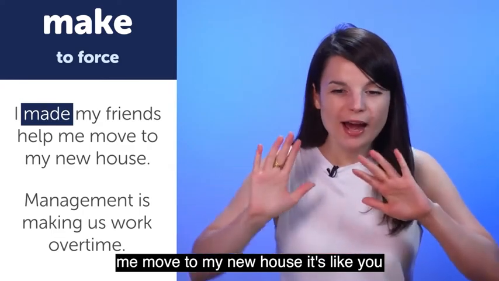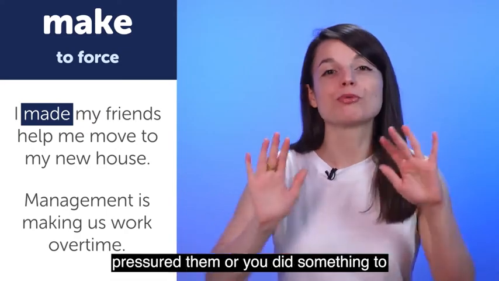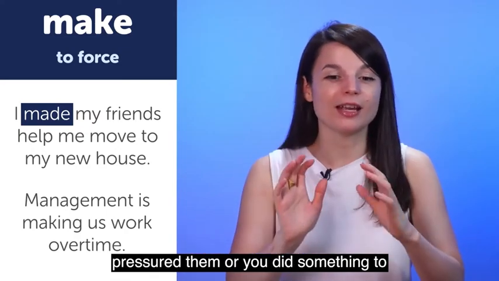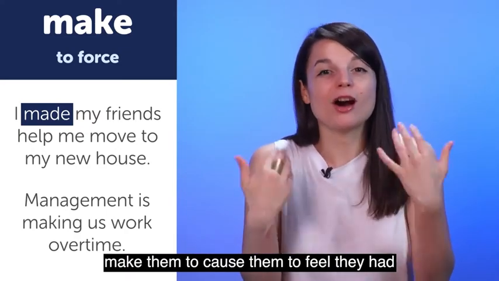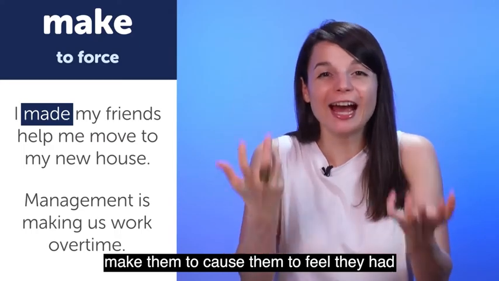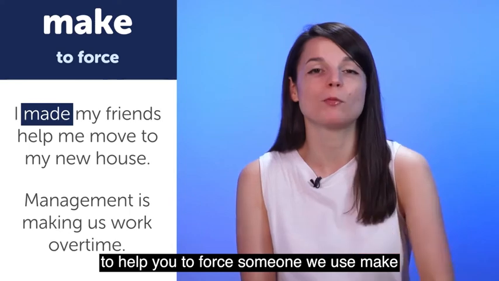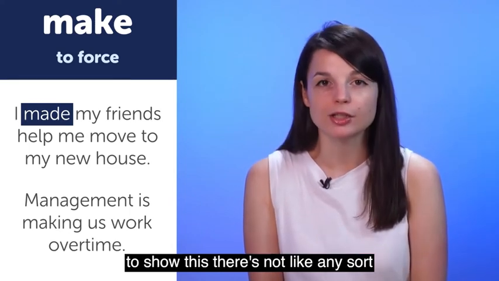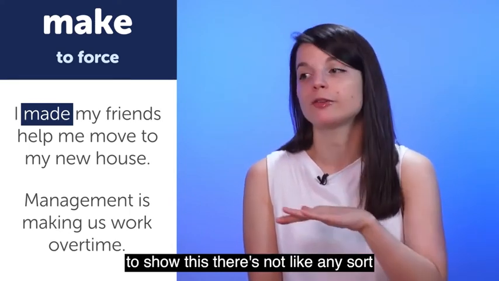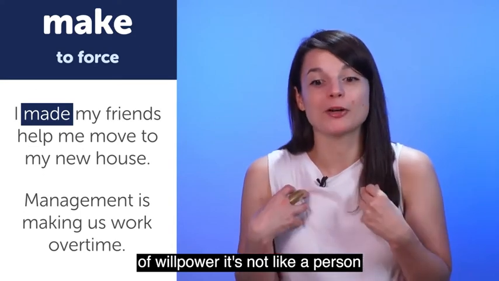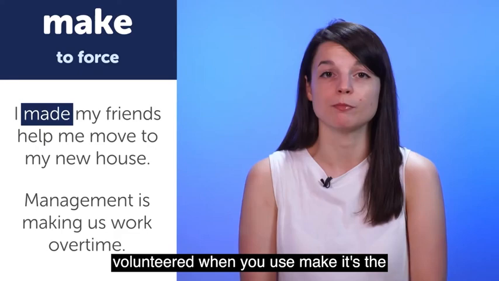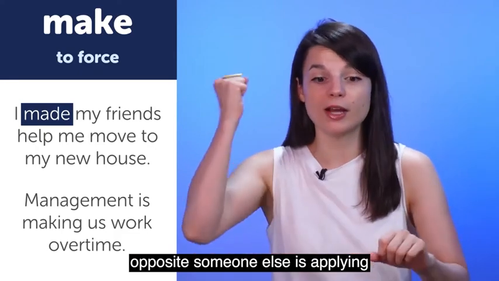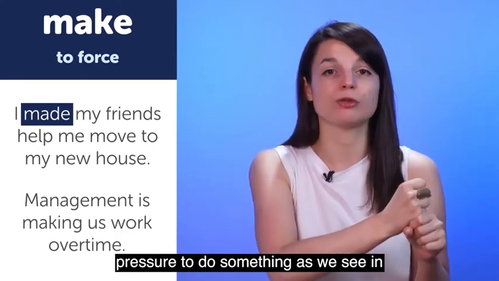It's like you asked your friends a lot, or you pressured them, or you did something to cause them to feel they had to help you, to force someone. We use make to show this. There's not any sort of willpower. It's not like a person volunteered when you use make. It's the opposite. Someone else is applying pressure to do something.